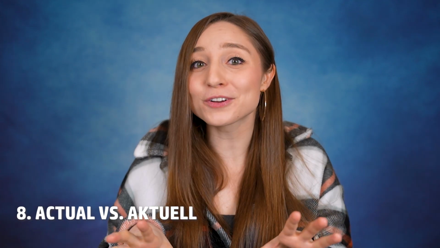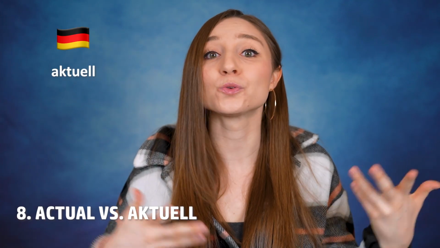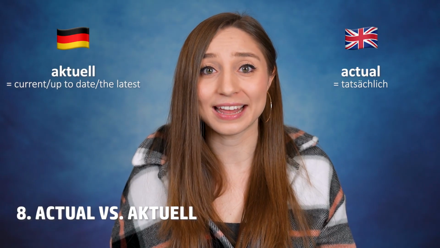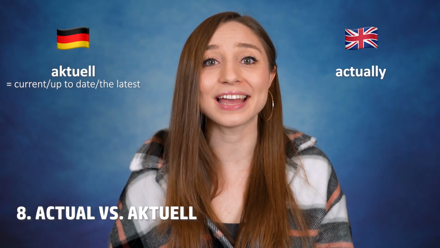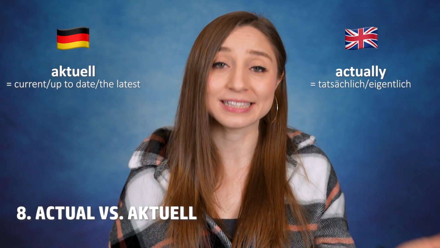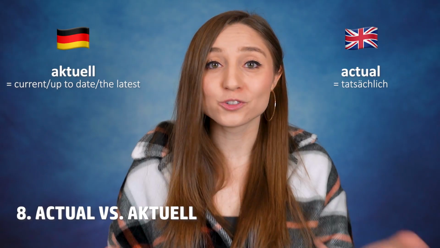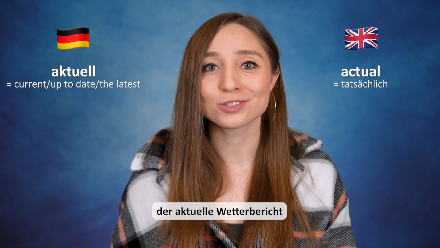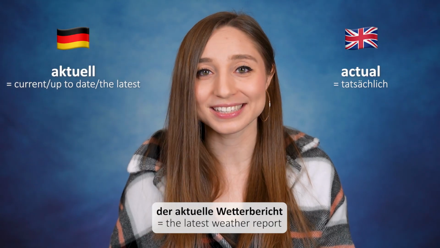And the confusion here goes back to the German word aktuell, which means current, or up to date, or the latest. But even though it looks super similar to the English word, actual would be more like tatsächlich in German. And actually, with ly at the end, which is used a lot here in everyday speech, can be translated to tatsächlich or eigentlich. So in German, you would say der aktuelle Wetterbericht, but in English, it's more common to say the latest weather report instead.